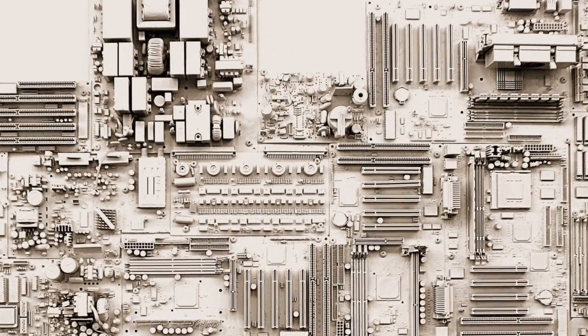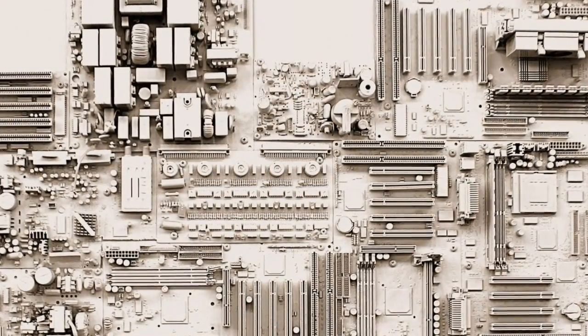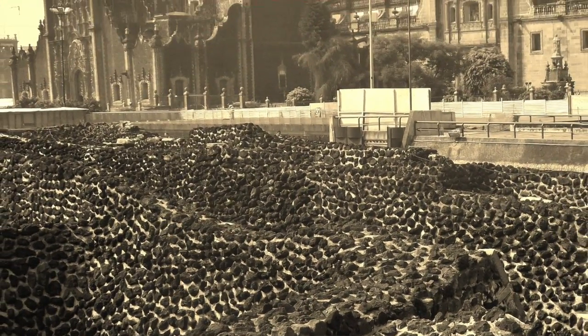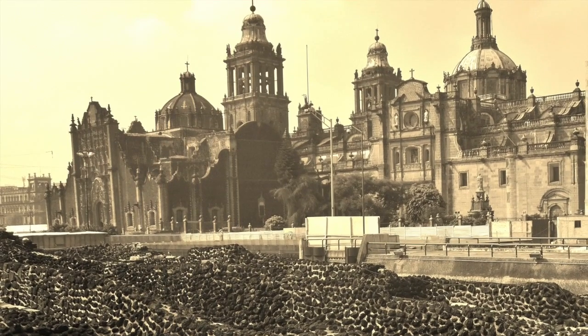If I've never mentioned it, I hate technology. And right now I want to look at Mexico City. A lot of anomalies in Mexico.